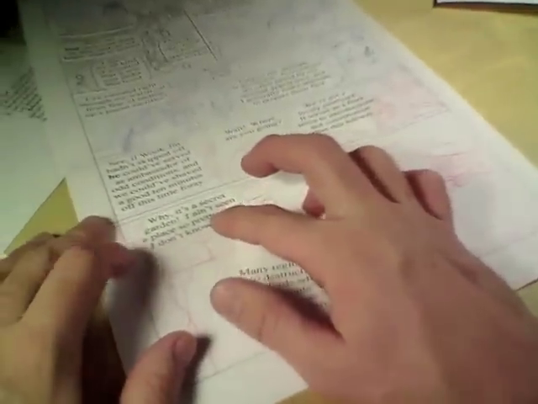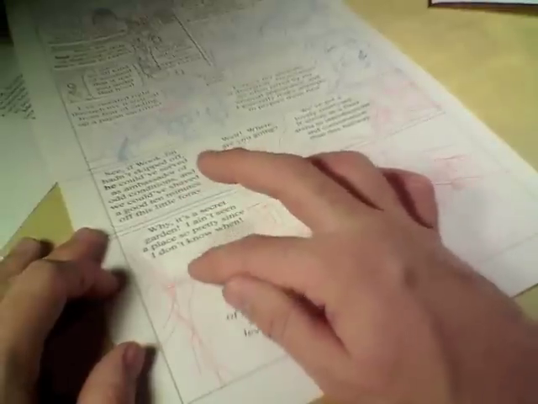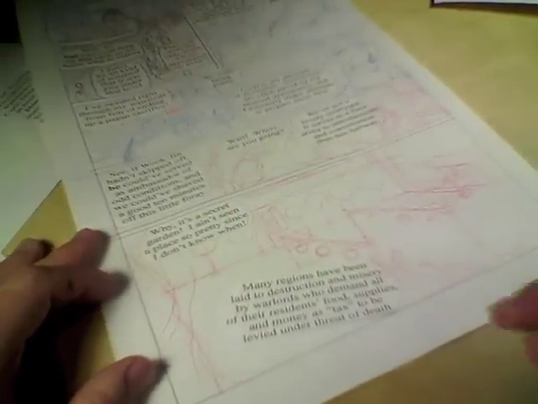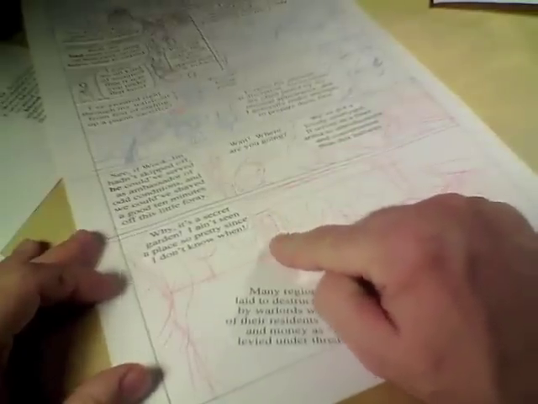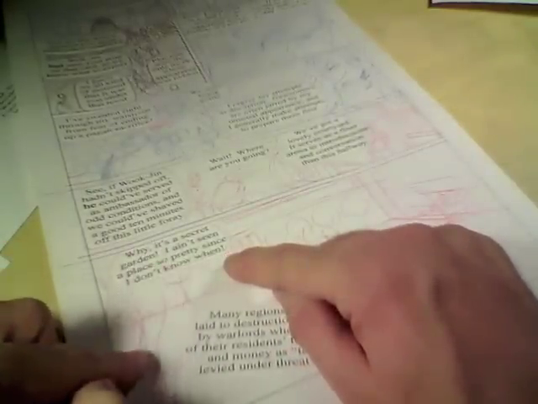But the other difficulty is that you see this line here. This was me trying to extend this cliff face out to where it would be more on model. But the difficulty with that is now that this character who is walking through the door, her word balloon now overlaps this cliff face.